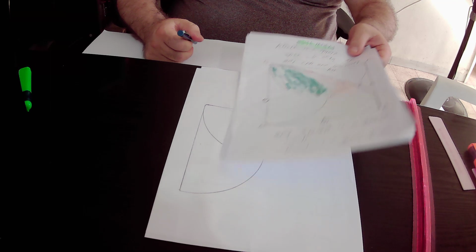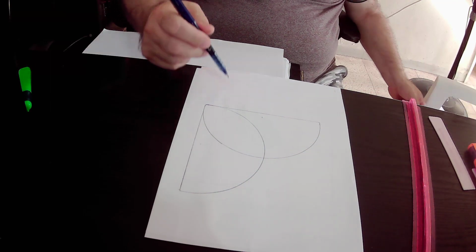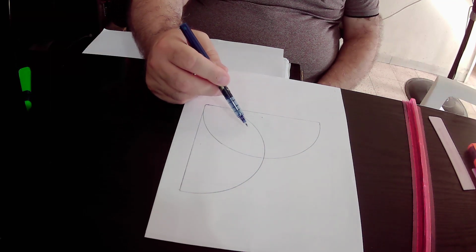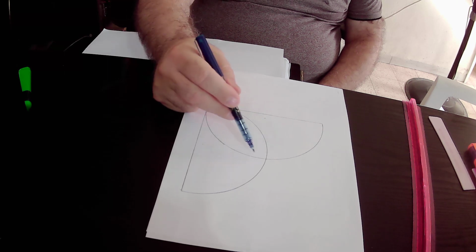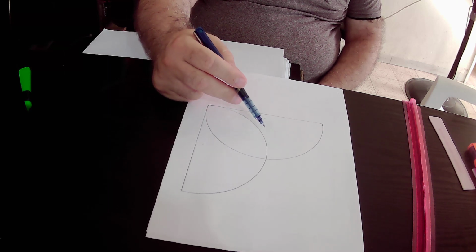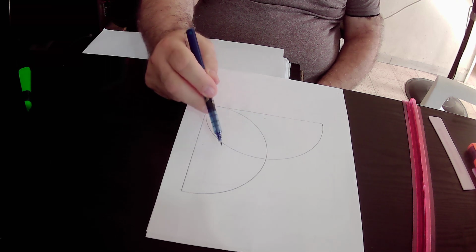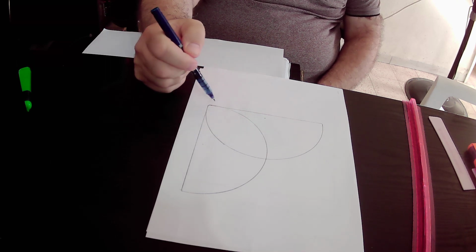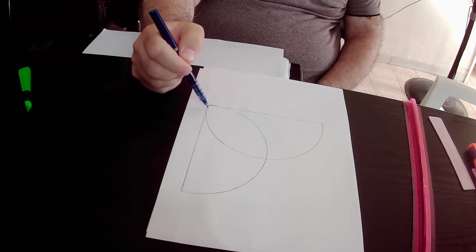Okay, so here, as I already mentioned, this lens would be the blue lens because the two shapes are perpendicular to each other. This angle equals 90 degrees.